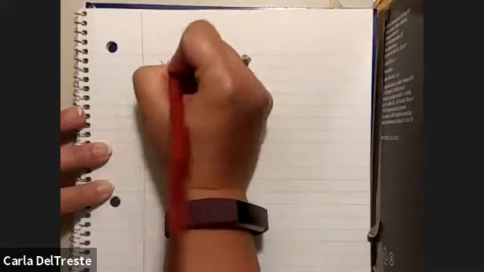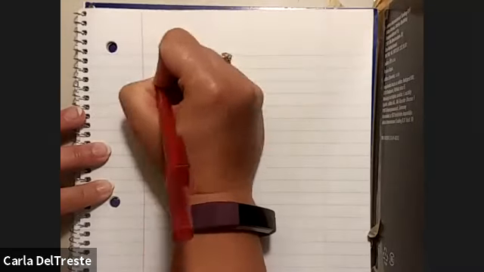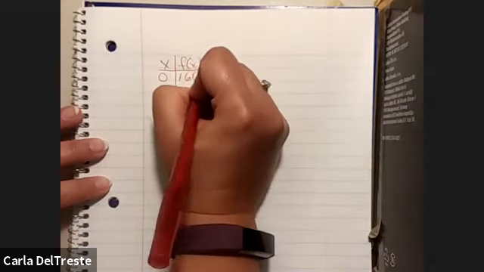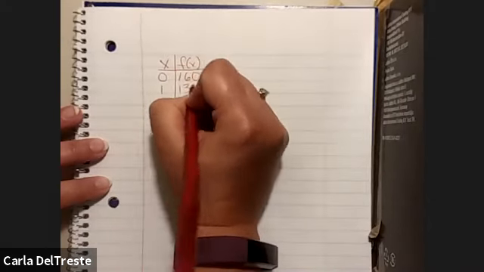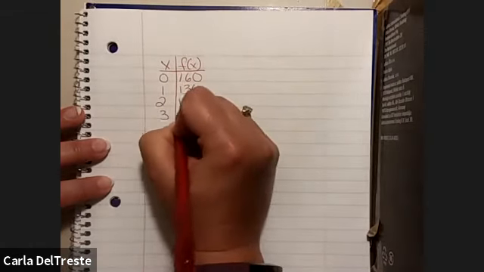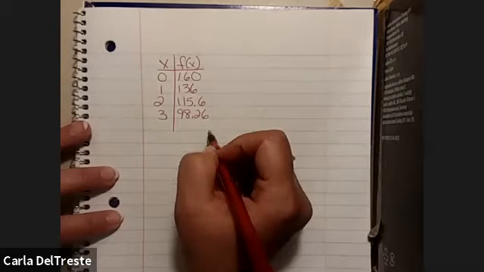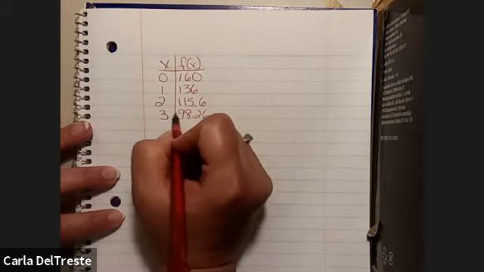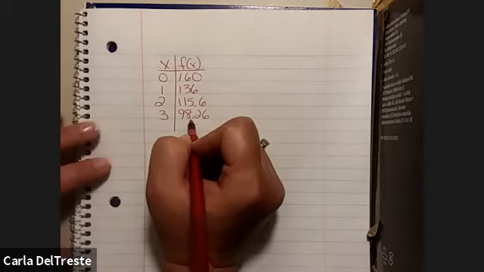Now let's do some word problems. Let's say I have x and f of x. Okay, this is not completely a word problem yet. It's just looking at it a little bit differently. This is taking us back to a previous video to see if we can tie this all together. So here I have a table of values. I have 0, 160, I have 1 and 136, 2 and 115.6, and 3 and 98.26.